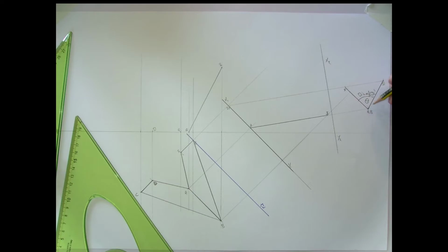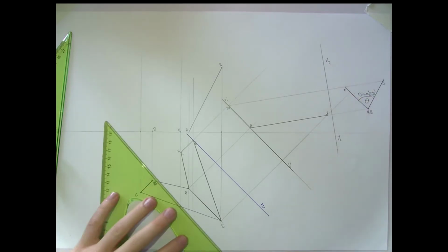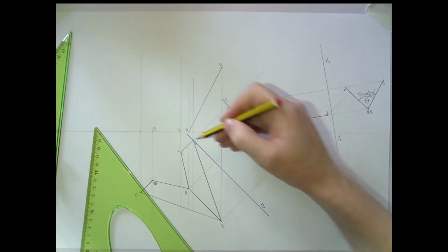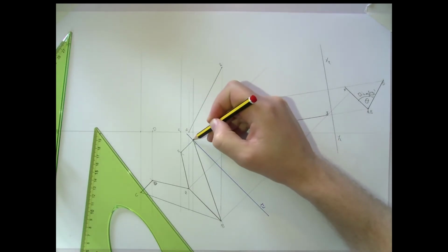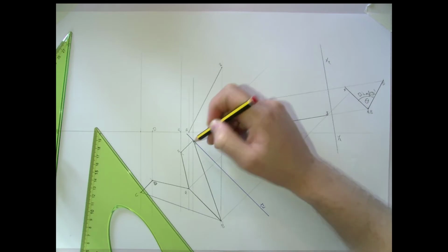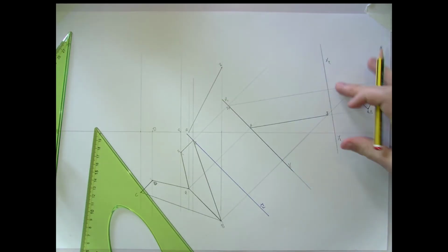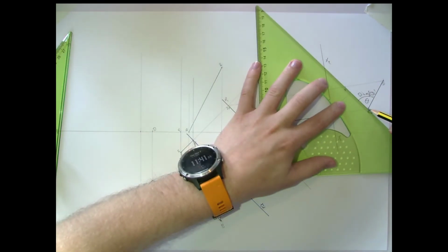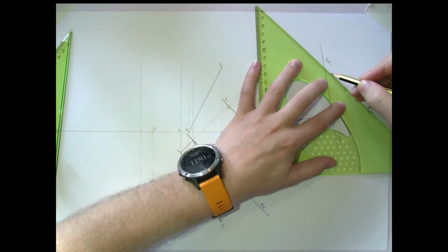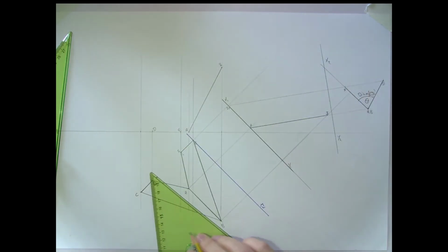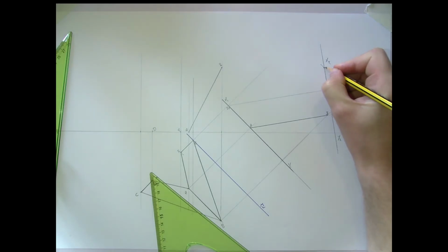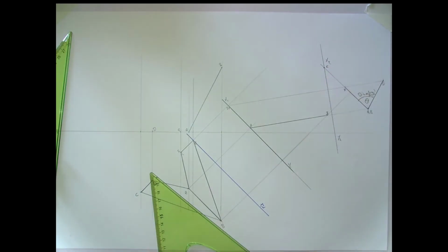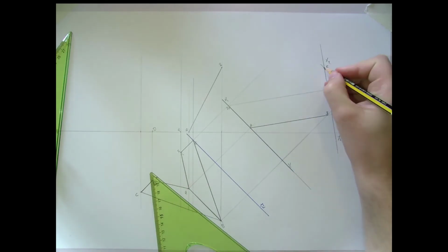So in my dihedral angle view, in my second auxiliary, that's going to appear as a point on the same line as AB and F. As I set up my measuring line to go through point E, which is on the ground, in my second auxiliary it's going to be on the x2, y2 line. So if I extend this point down here until it cuts the x2, y2 line, this point here is point E.